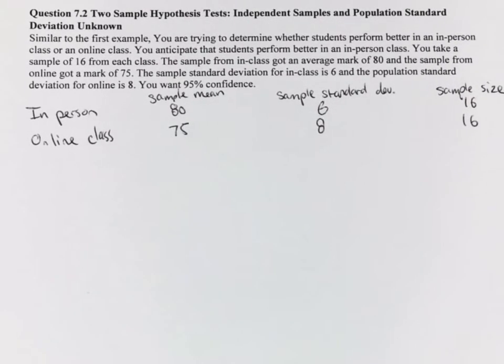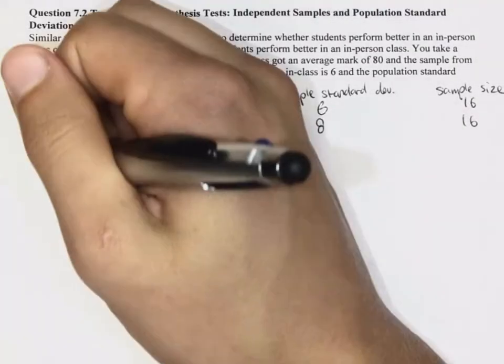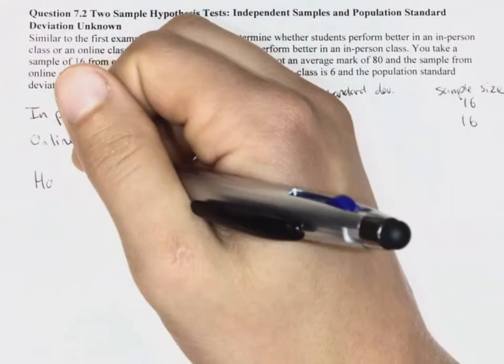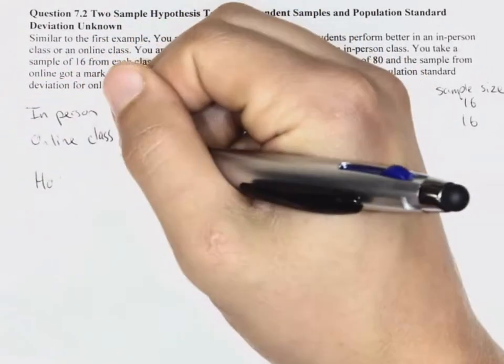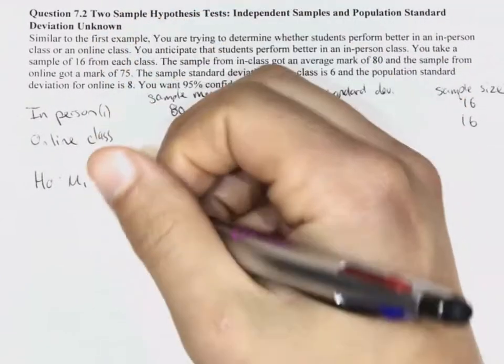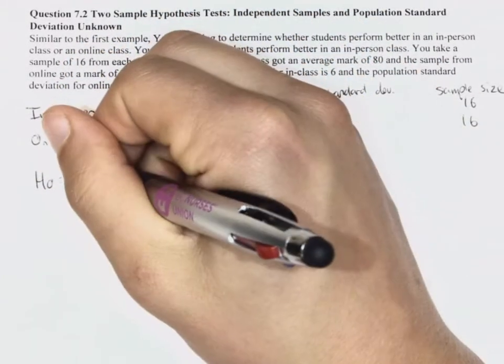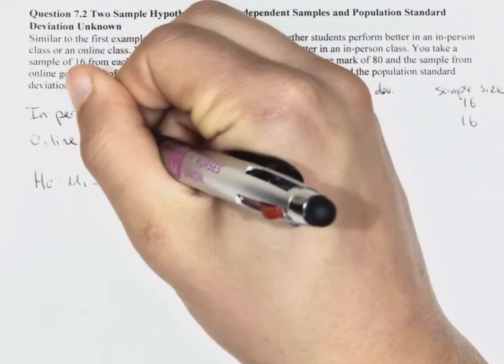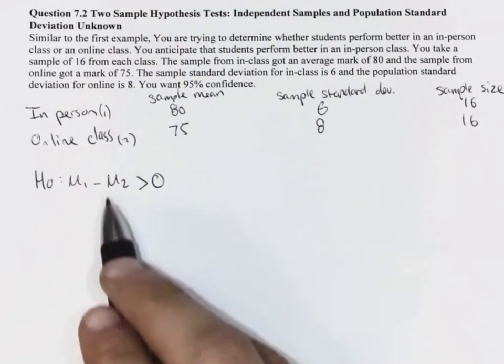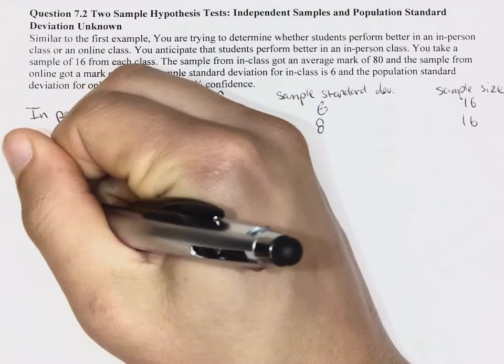Now let's review our hypothesis. We believe that in-person classes perform better. So if we take the sample mean from in-person less the mean from online, it should be greater than 0 because it should be higher, is what we believe, is what our null hypothesis is.